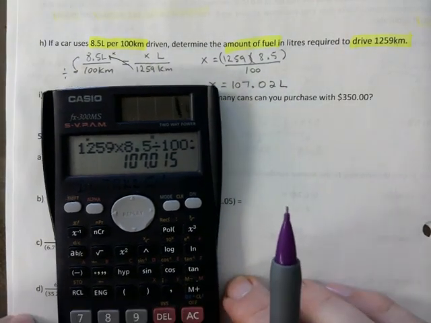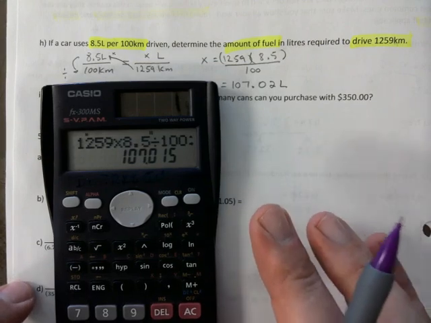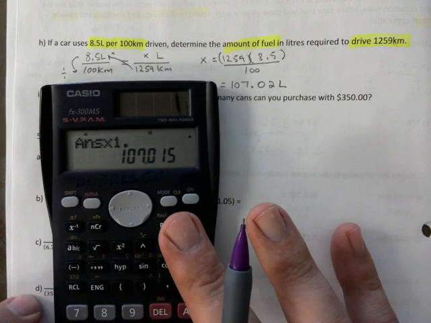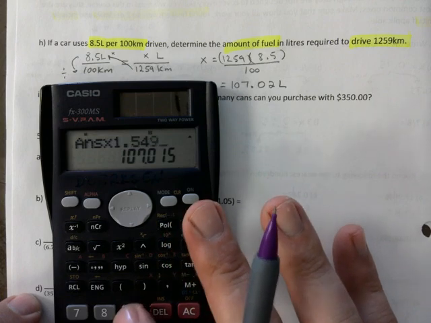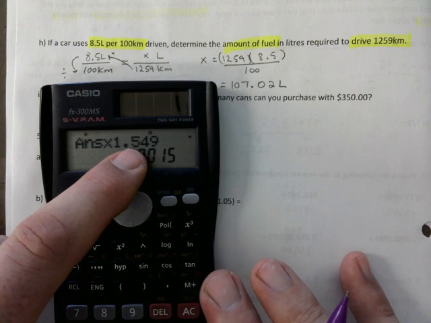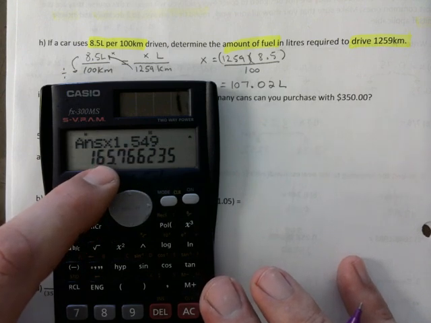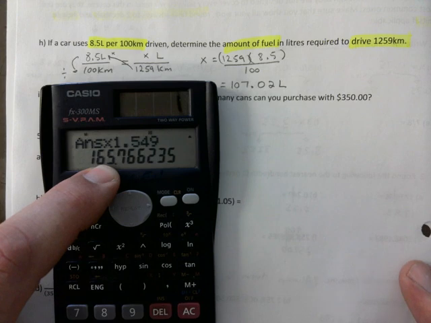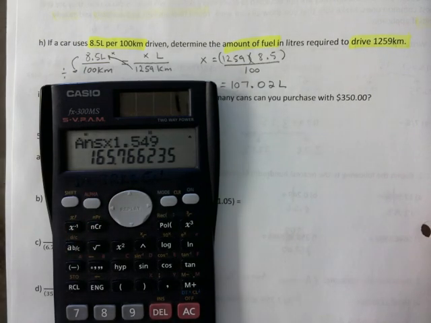What does gas cost right now? $1.549, I think, this morning when I checked. So if you had this many liters, you multiplied by 1.549, it would cost you $165.66 to make that trip right now. So it depends, right? If you ever want to travel far distances, you want to account for gas, right? This is what you do. Google Maps. What is it from here to Minneapolis, right?